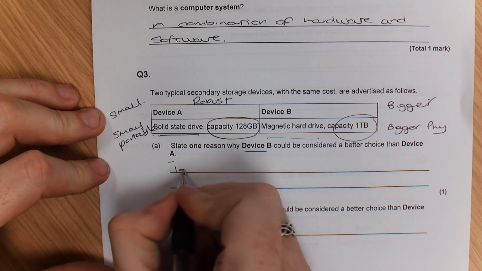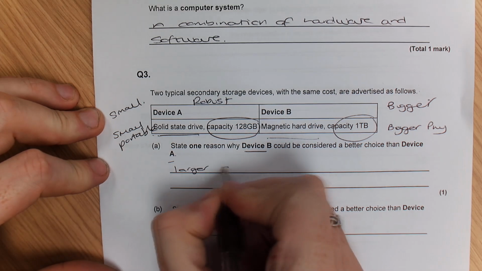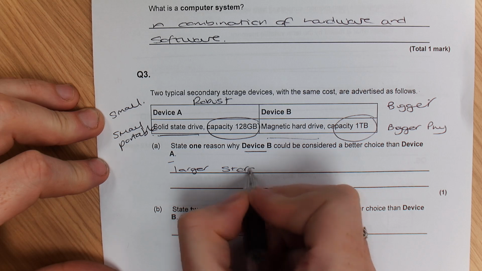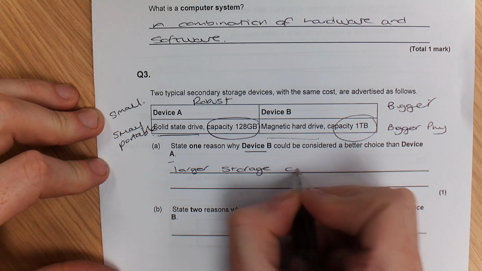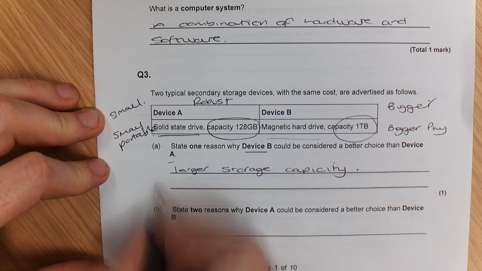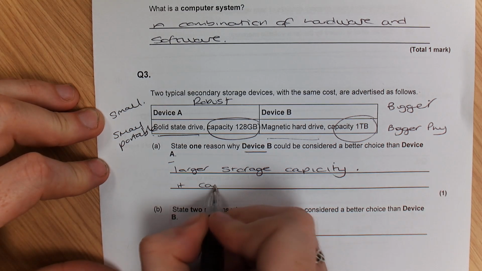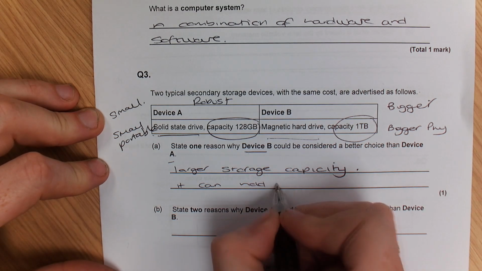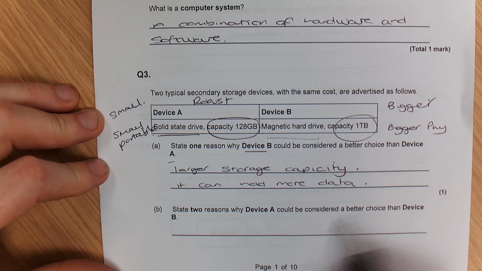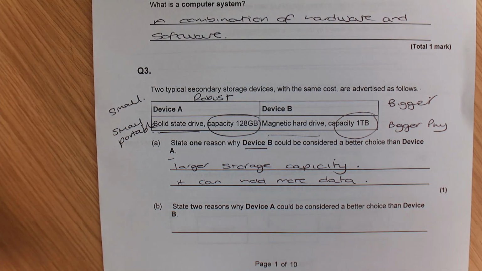Larger storage. So it has a bigger capacity. That's what larger storage is. So larger storage capacity you could have had, or you could have said it can hold more data. That's what I would have given for that mark there. Pretty much the same thing, they're just interchangeable. There's no real other advantage to that.